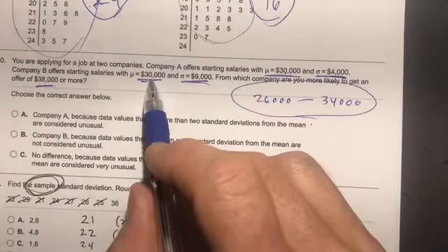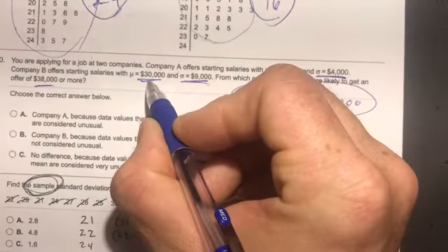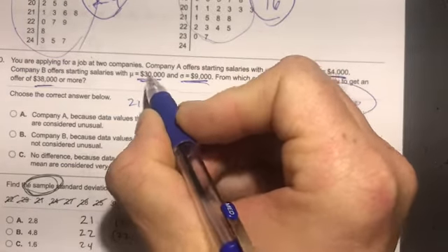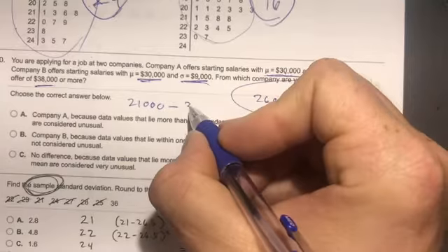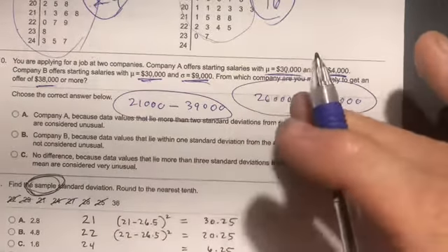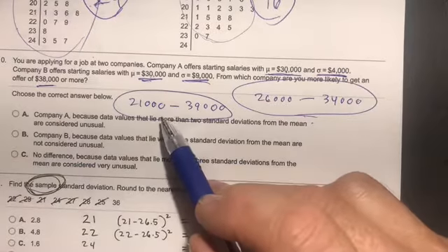But now if you look at this other company, if I take 30,000 minus 9,000, that's 21,000. If I do 30,000 plus 9,000, that's 39,000. And this is the range you're most likely to get an offer.